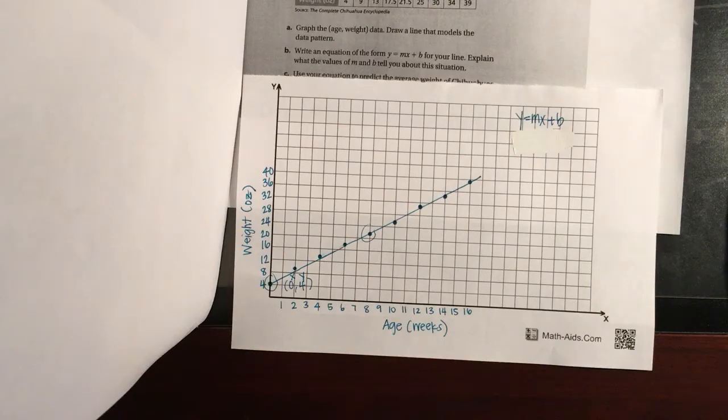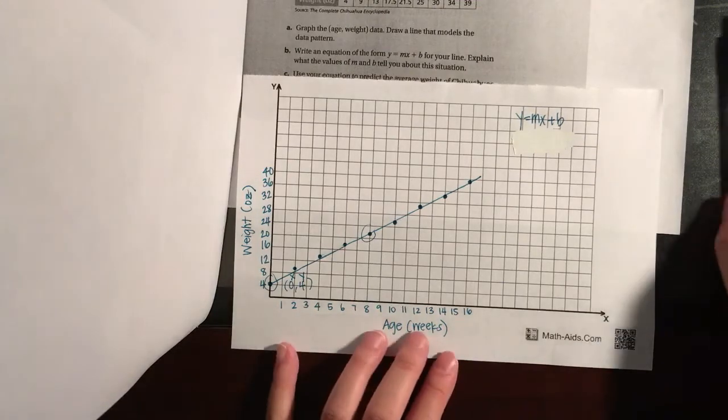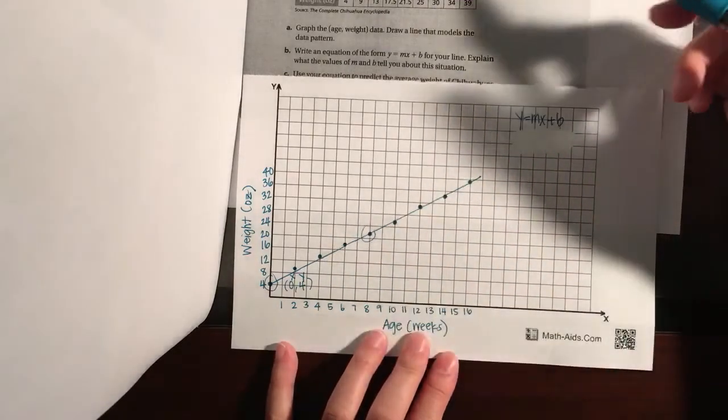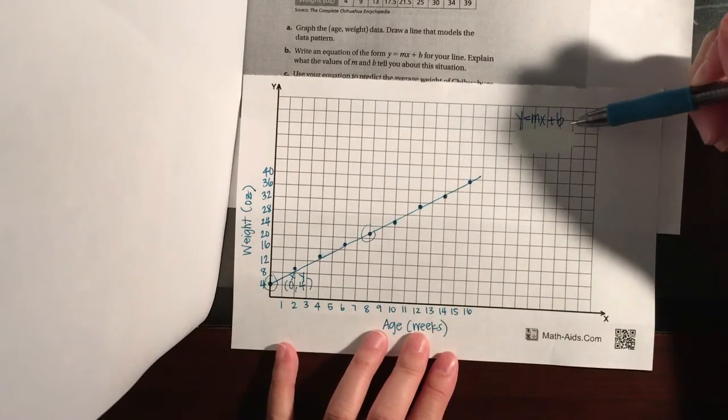B. Write an equation of the form y equals mx plus b for your line. Explain what the values of m and b tell you about this situation. So when I'm looking at my graph already, I already wrote down my equation y equals mx plus b.